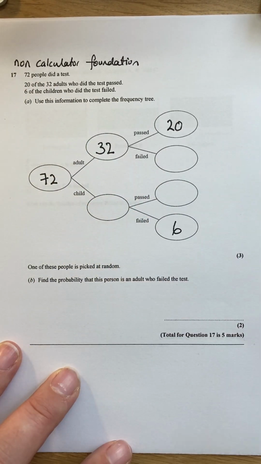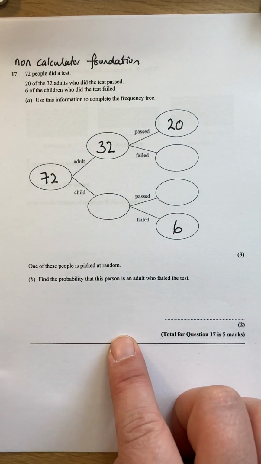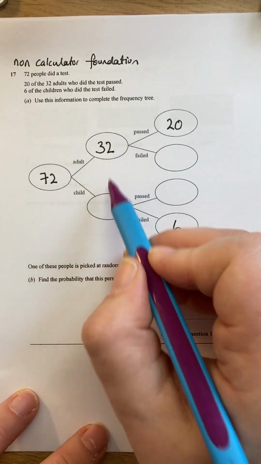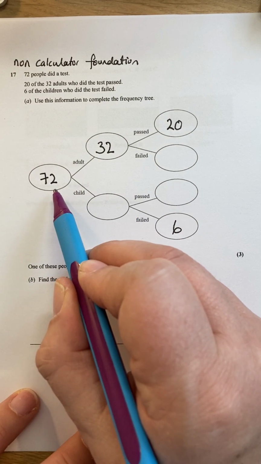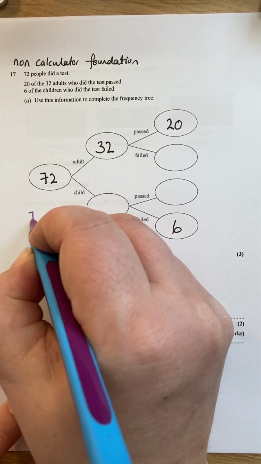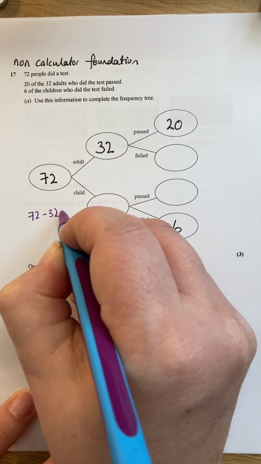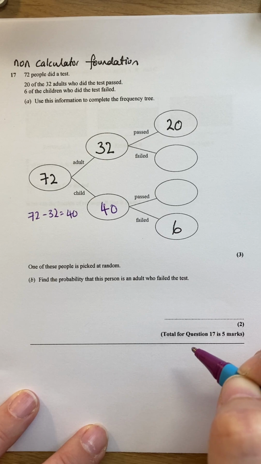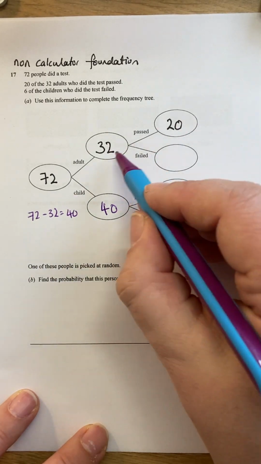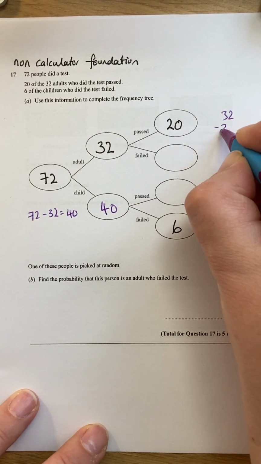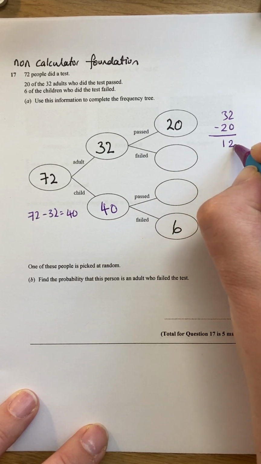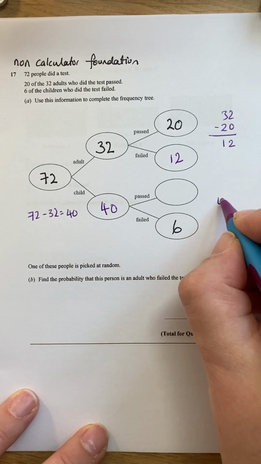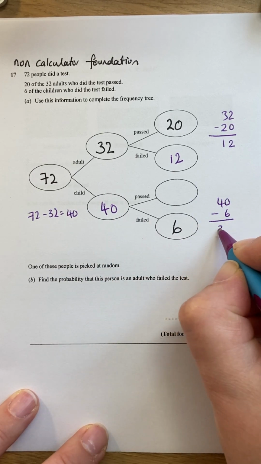We now need to use our logic, our calculations to be able to work out the answers here. These two branches have to add together to make 72. So here I have to do 72 subtract 32 to get 40, which is what I put just here. Here I have to do 32 subtract 20, which gives me 12. And here I need to do 40 subtract 6, which gives me 34.